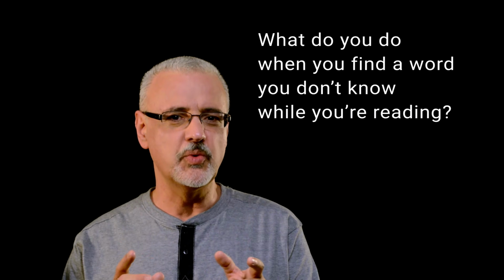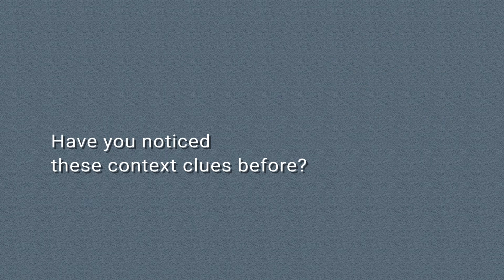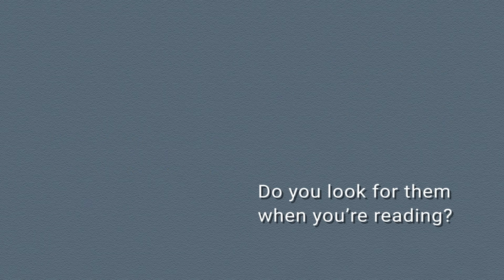Next, we'll see how you can also infer the meaning of a word from the general sense of the sentence, the paragraph, or even the passage. For now, start thinking about what you do when you find a word you don't know while you're reading. Have you noticed these context clues before? Do you look for them when you're reading?